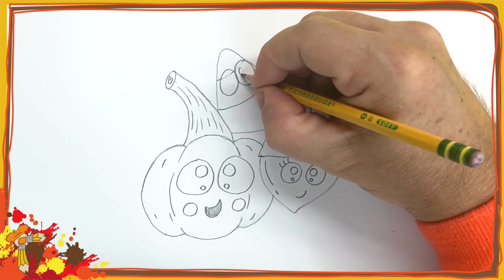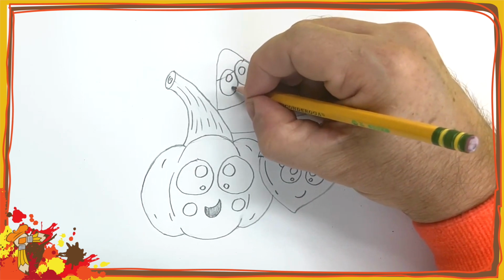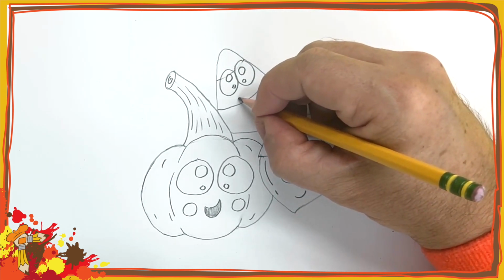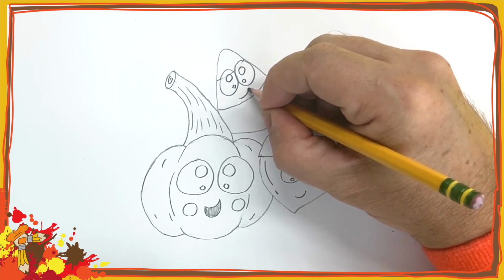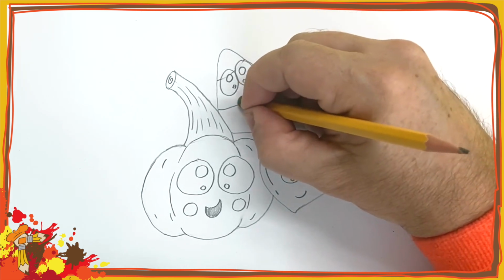Now again, we're going to give him a big reflection on top, a little one on the bottom, and then we're going to come down right under his eyes and give him a little mouth. We can erase this line going through here.